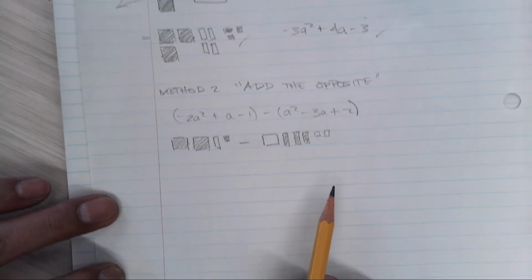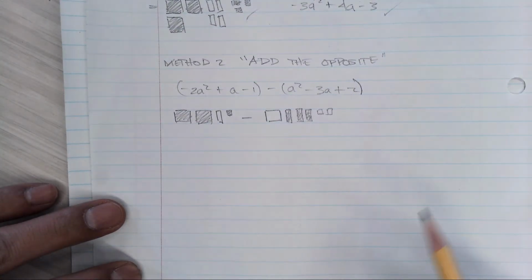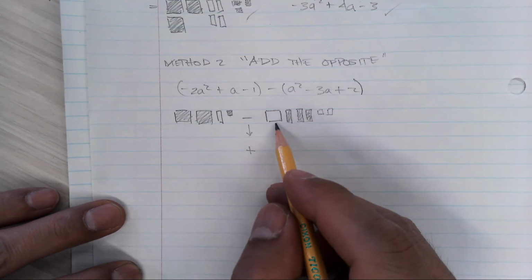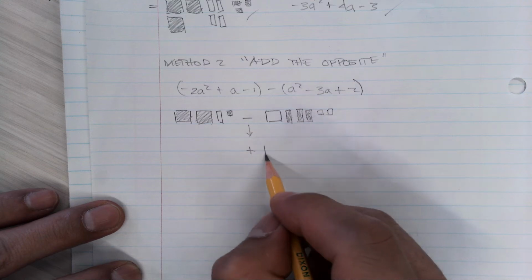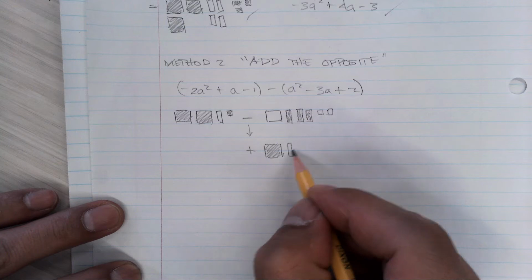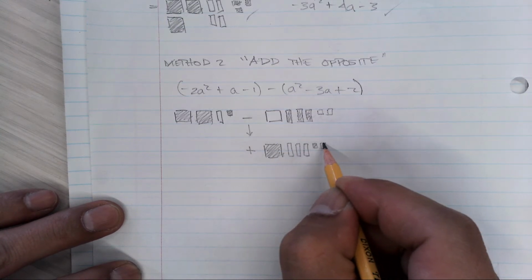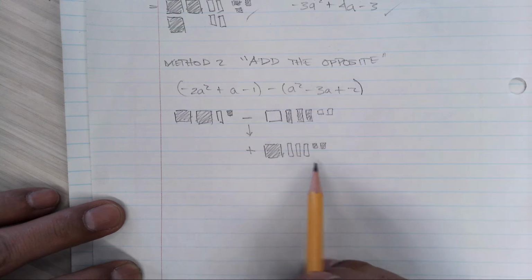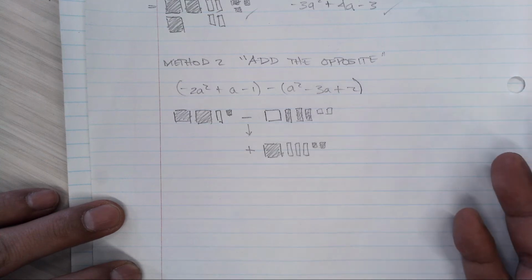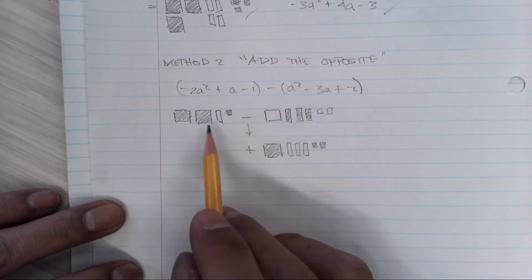Well, you know what? If we know how to add the opposite, why don't we just do that with the tiles? I'm going to turn this into an addition, and I'm going to turn this set into its opposite, like so. And the reason why I like this better is because, isn't this what we were doing when we were adding polynomials anyway? So I just find it an easier, more convenient way of actually subtracting polynomials.